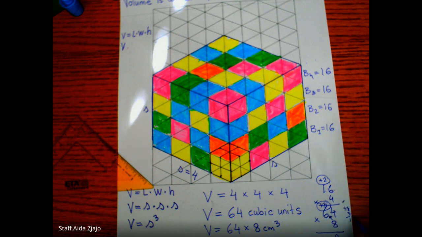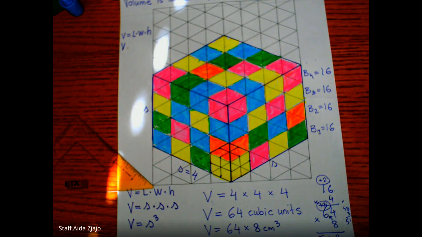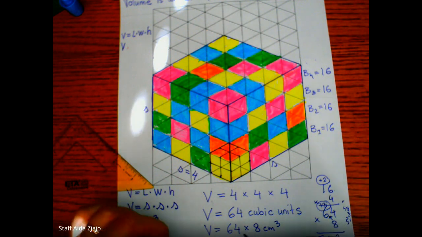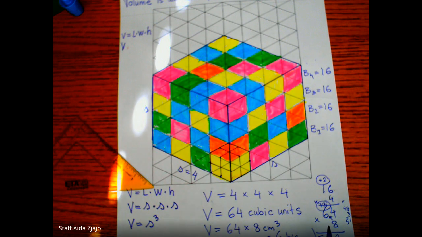So that would be 512 cubic units, this cube. 512 cubic centimeters. Cubic centimeters. Or the little power of 3 with cm later.